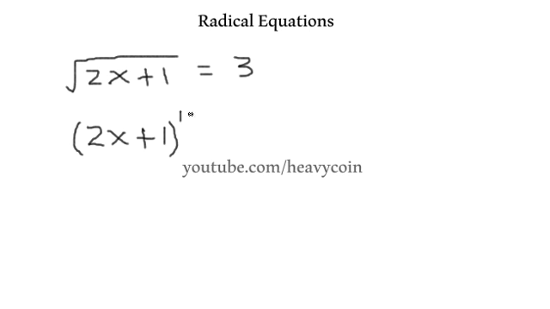Now I'm only going to do this one time. I may do this another time, get it in exponential form, but most of the time I'll just keep it in radical form, as long as it's just the square root. In other words, this number here is just a 2.